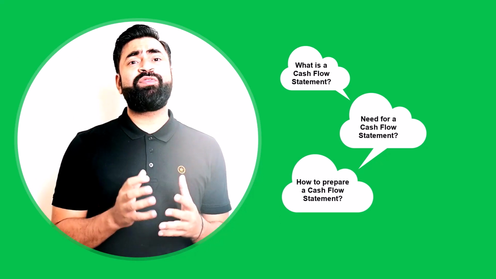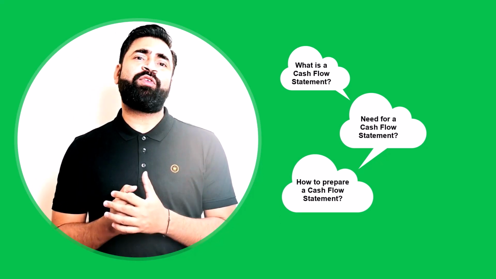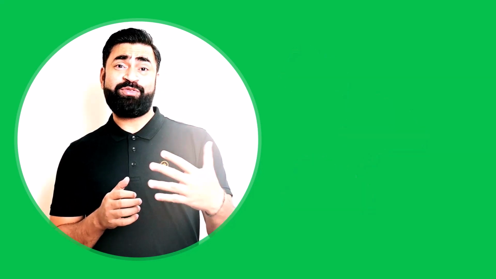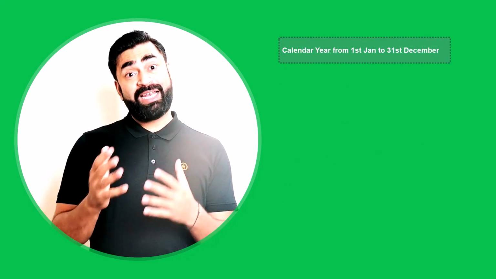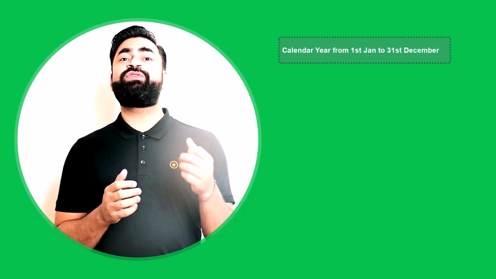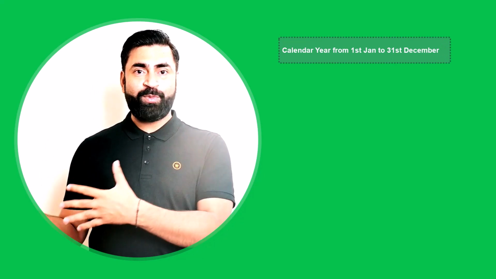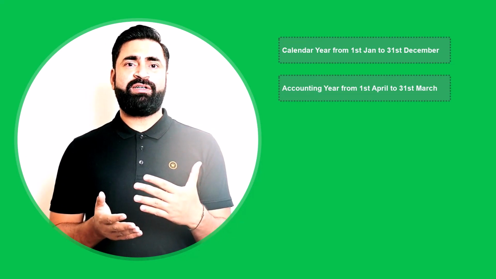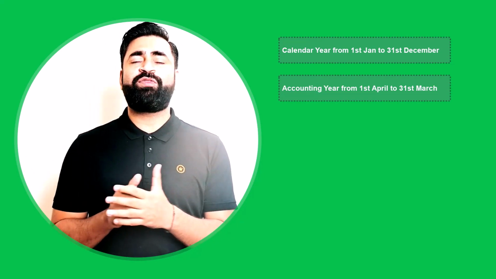So let me start with a very simple example to understand the logic of cash flow statement. Think of it. Let's say you're a business owner and it is the first day of the year. Now this year can be a calendar year which starts on 1st of January and ends on 31st December, which we all know about. Or it could be a financial year which starts on 1st of April of the current year and ends on 31st March of the next year.